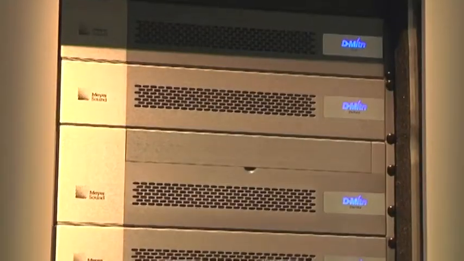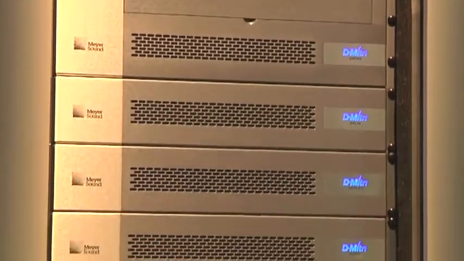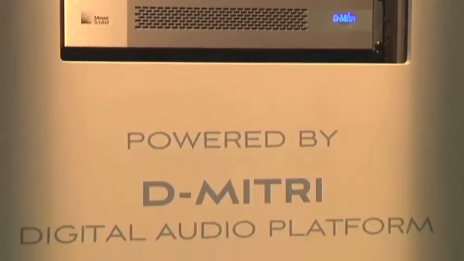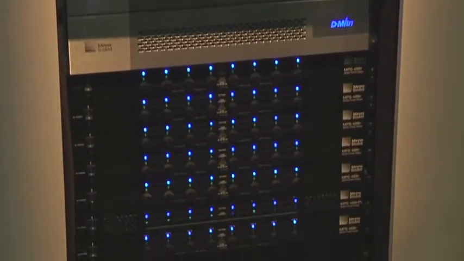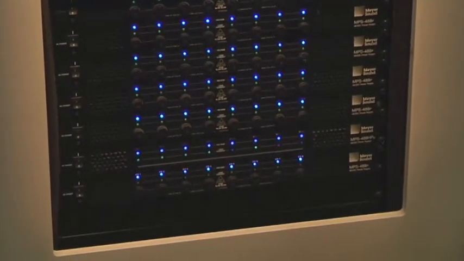As far as driving that, obviously you can't just feed the same thing to every speaker. There's some pretty serious DSP involved. Yeah, we've got our Vyras reverberators. We host Constellation on our D-Mitri digital audio system. We have Vyras reverberators, and we can use those to distribute reverberant sound throughout the space.